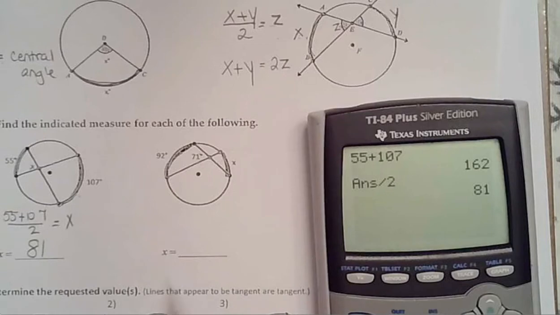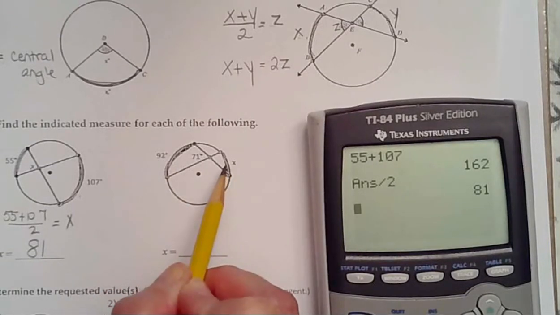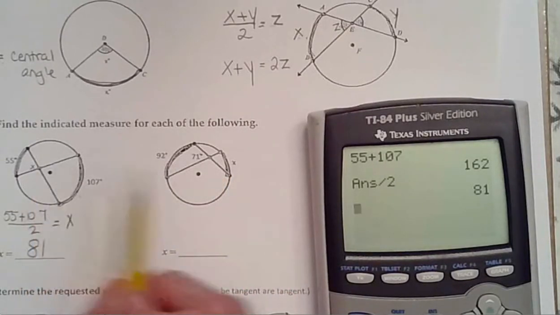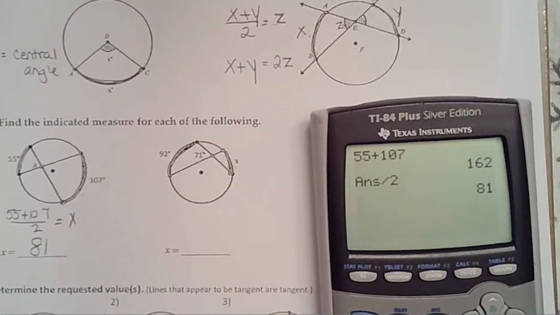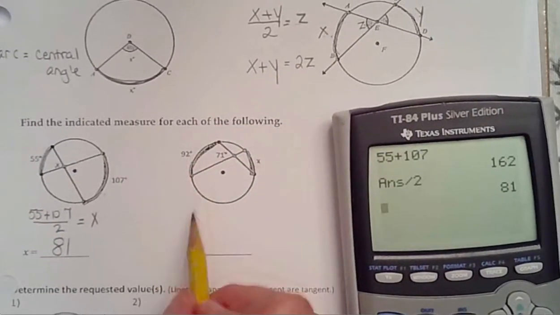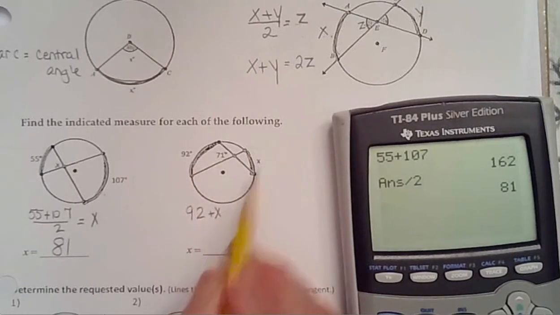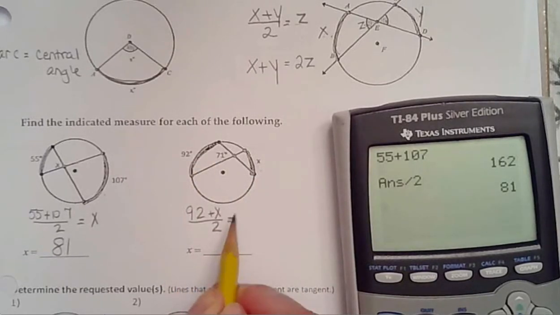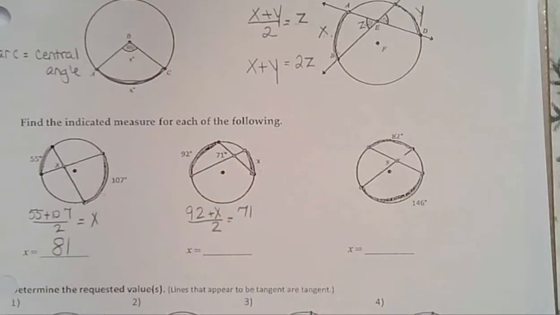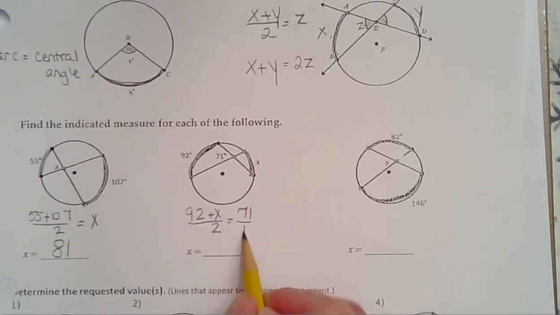Slide that over. Here I was looking for the angle, but in the next one I am looking for the arc. Fine, so be it. We're going to do 92 plus X, just straight up using that formula, divided by 2, and that's equal to 71. Remember, we said a great way to solve these is making it a proportion.